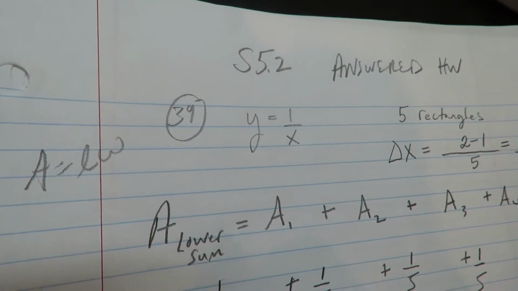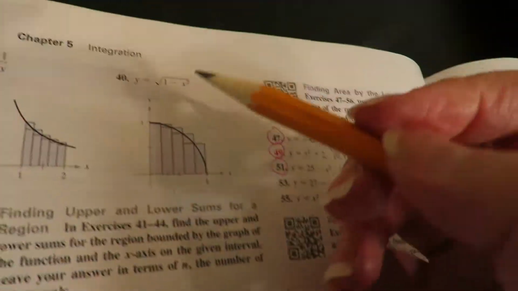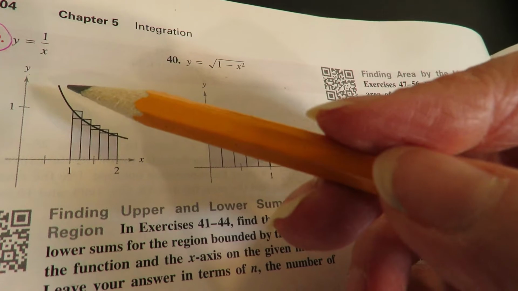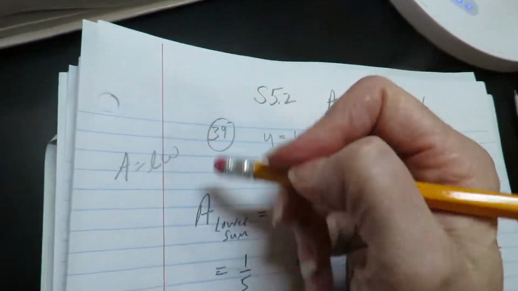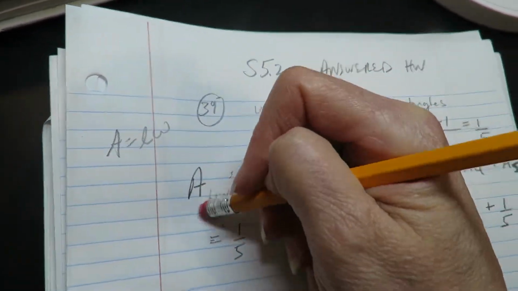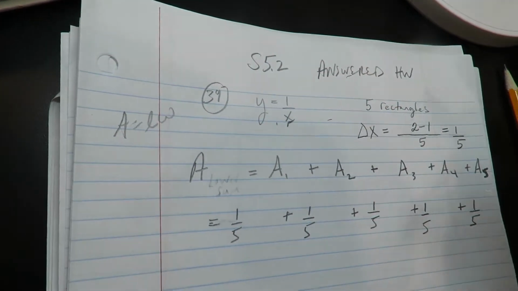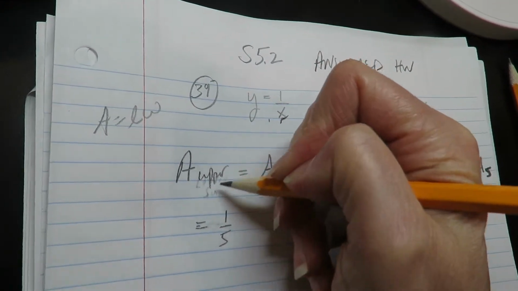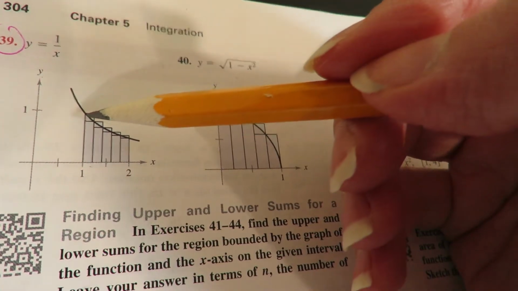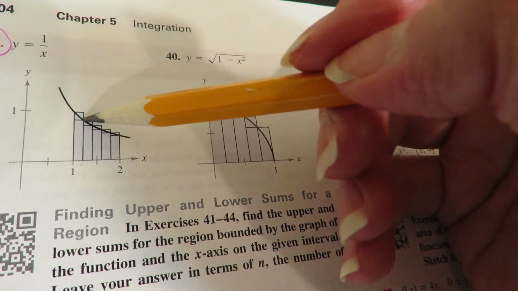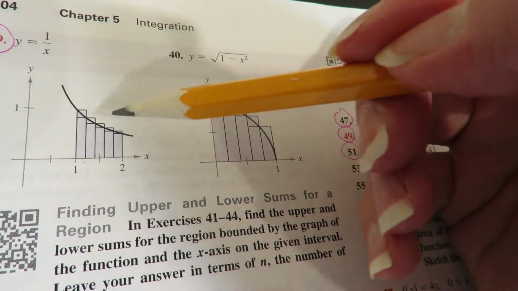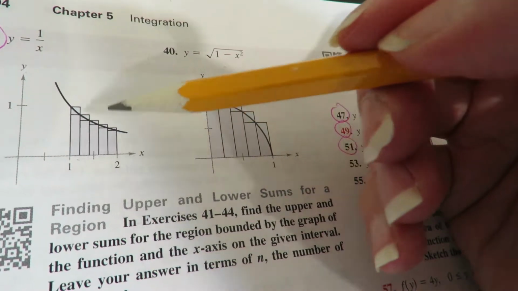That's the width of all the rectangles. So now I'm going to go ahead and do the height. Since it's a decreasing function, oh, you know what, let me change my mind. I just think when it's a decreasing function, the upper is easier to see first. Alright, let's do the upper sum. Since it's a decreasing function, the upper sum will be gotten from the left endpoint. So here, here, here. This will give you the roof.